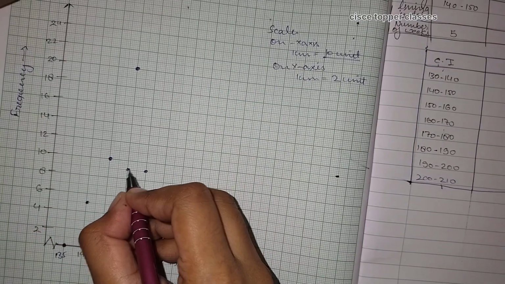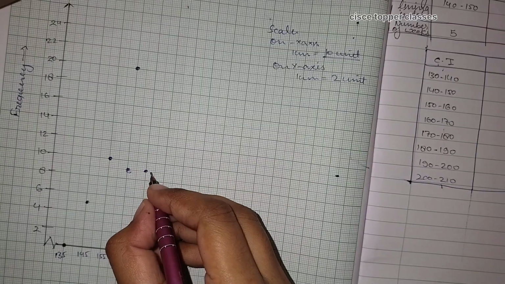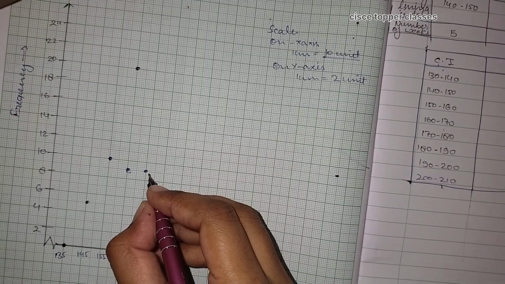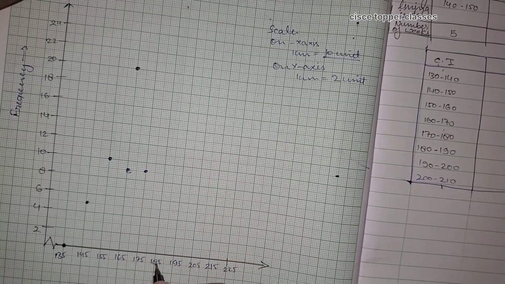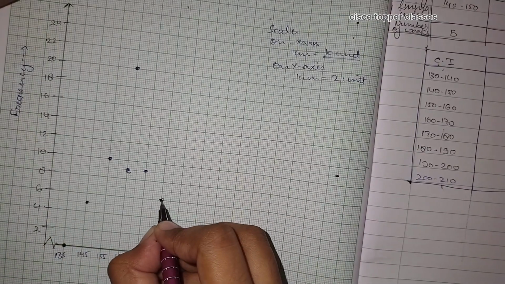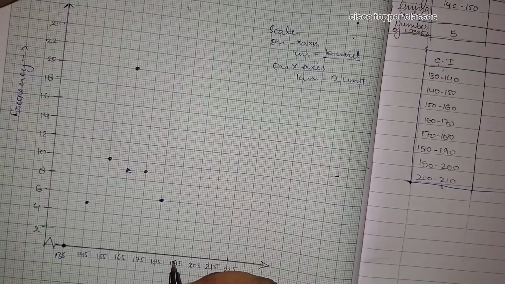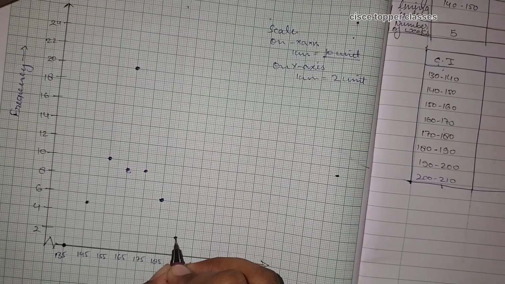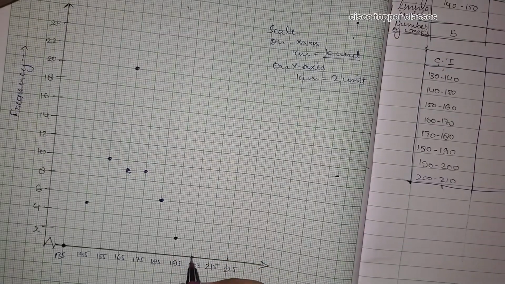Sorry, this is here. This you can ignore. This is 175, which has 9. Now 185 will be 6 here, so 185 will be somewhere here. This will be the point. Then 195 will have 2 as the frequency, and 205 will be 0.